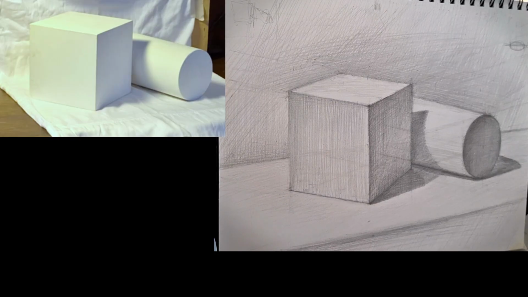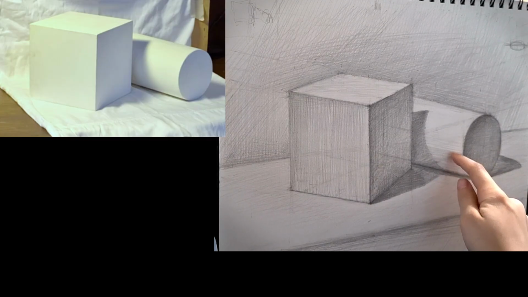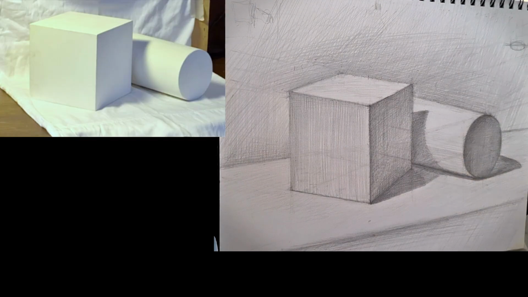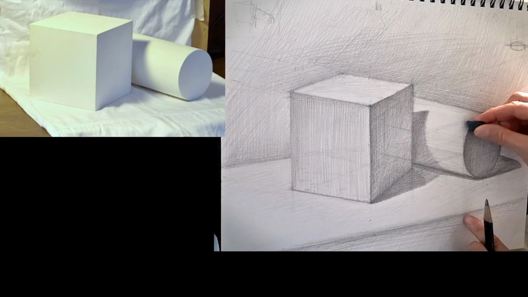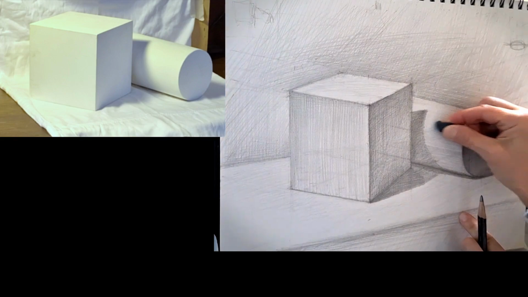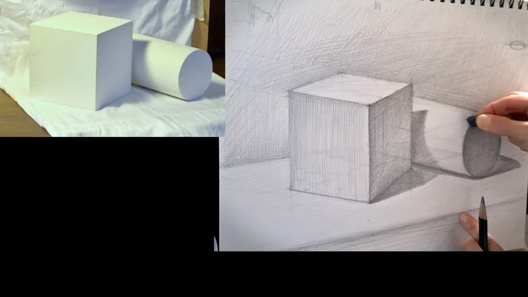Maybe we can blend the curve a bit better. The 3 sections in the light we want to stick with. We know that this here is the lightest, absolute lightest.